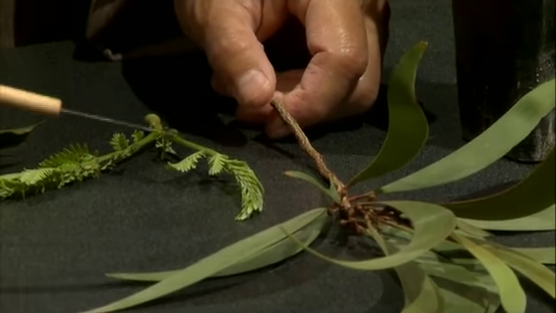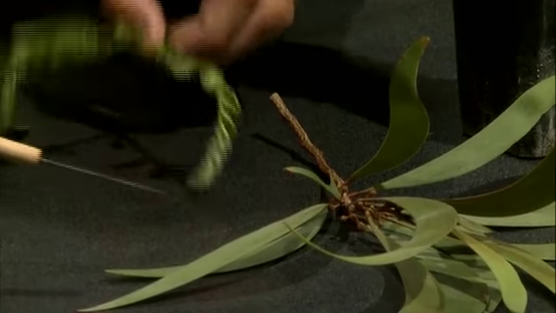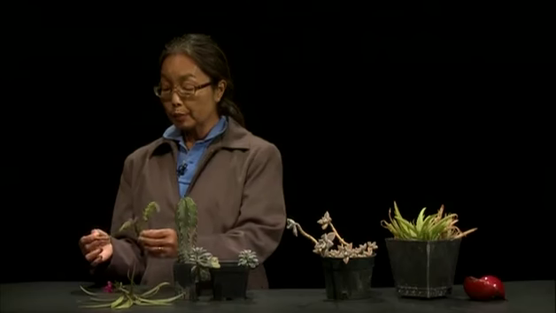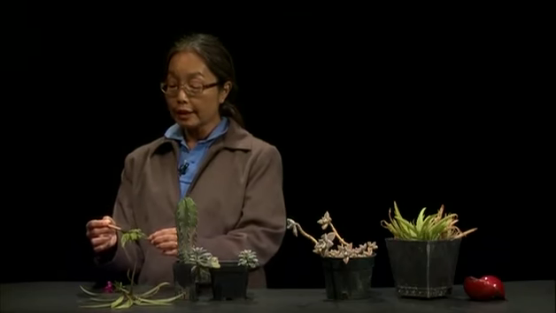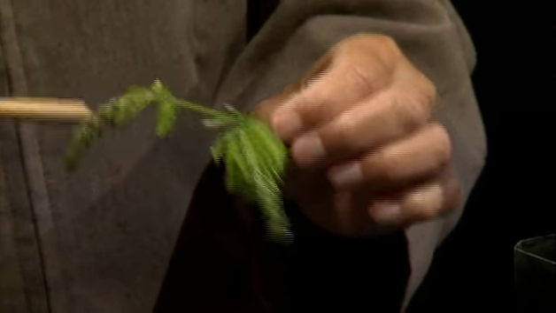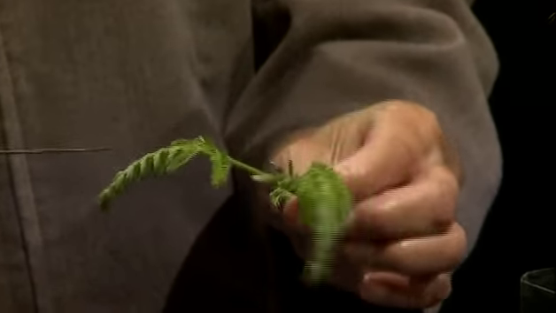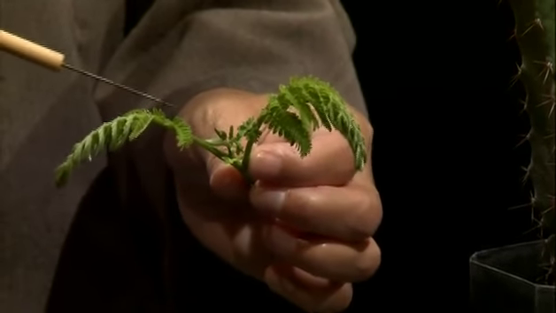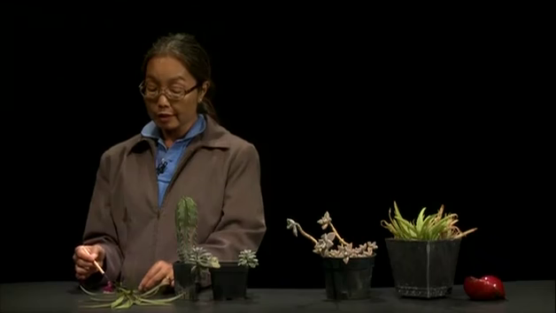Both koa and koa-ia are native only to Hawaii, all right. So when the plant is young, it has leaves that are bipinnately compound, like this royal poinciana. This is not acacia koa or acacia koa-ia, but actually Delonix regia, the royal poinciana. But the koa has juvenile leaves that are bipinnately compound like these, okay?